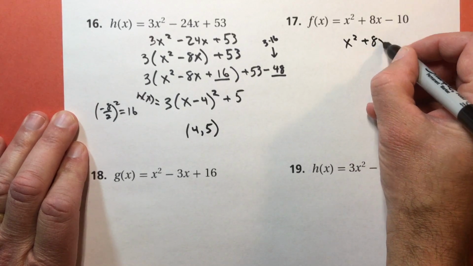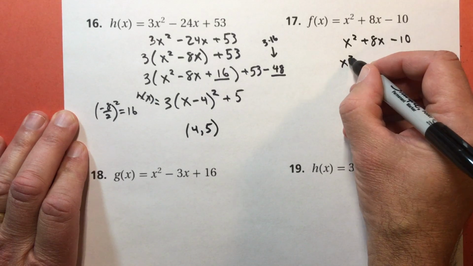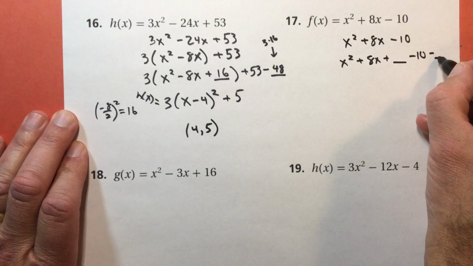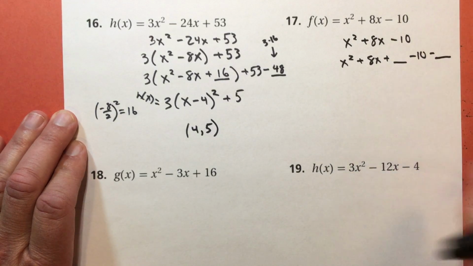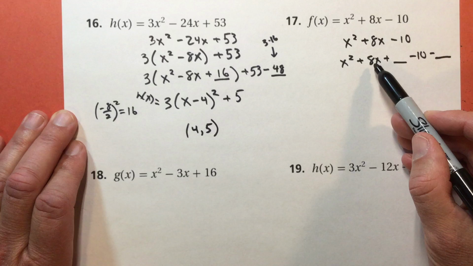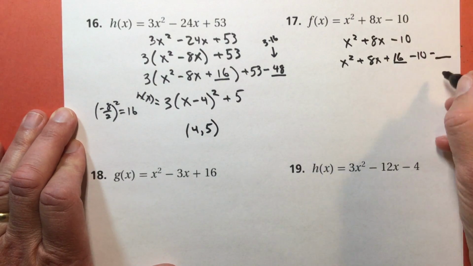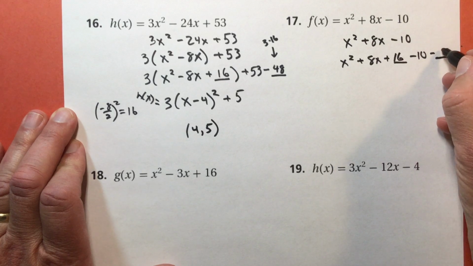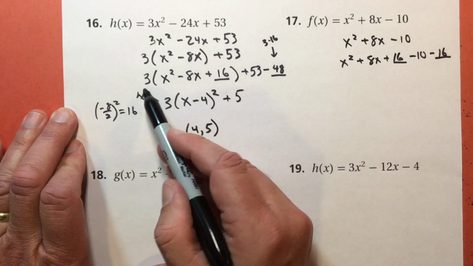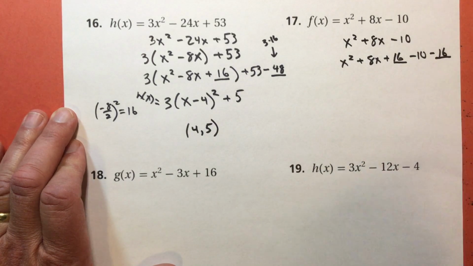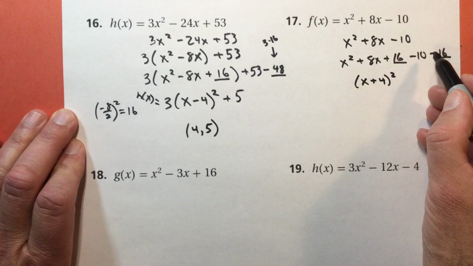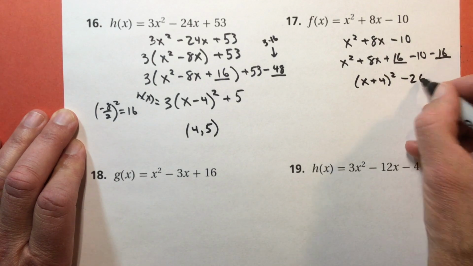X squared plus 8x subtract 10. X squared plus 8x plus something, subtract 10 minus something, because whatever I add here, I have to subtract here. What is it that I'm adding? 8 divided by 2 is 4. 4 to the second power, 4 times 4, equals 16. Now, why did I put 16 here and subtract the same thing, 16, here? Why didn't I multiply by 3 this time? Because I didn't have a factor out here like that. So this one's okay. I get x plus 4 squared. Negative 10 subtract 16 is negative 26.